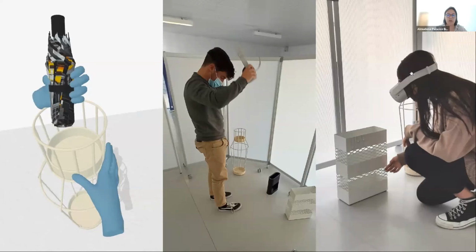Here you can see some pictures of the experiment. The one on the left is the virtual reality setting of the second analysis. So one user is trying to use the umbrella stand with the umbrella using the hand tracking. Here, well, this is just a picture of the setup of the experiment. And here you can see the virtual reality with passive haptics setting. So you can see one participant wearing the Meta Quest 2. And well, she's able to touch the real product while she's seeing the virtual prototype of this product too in the virtual environment.